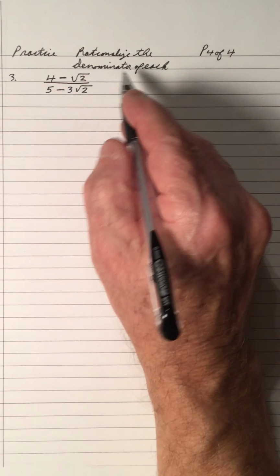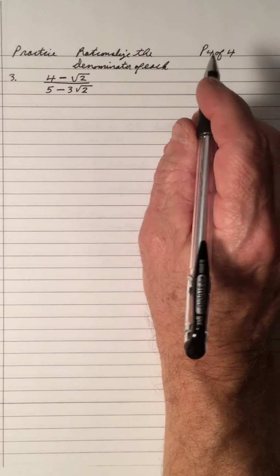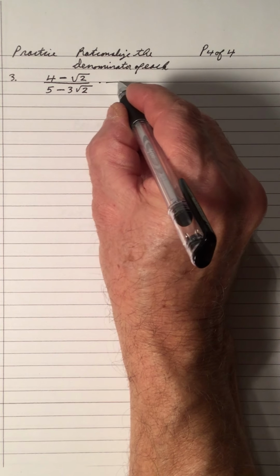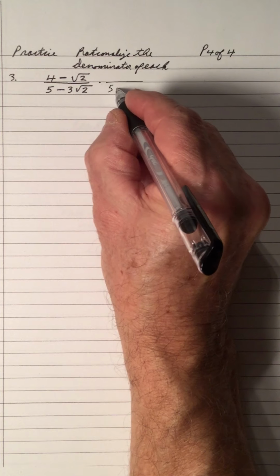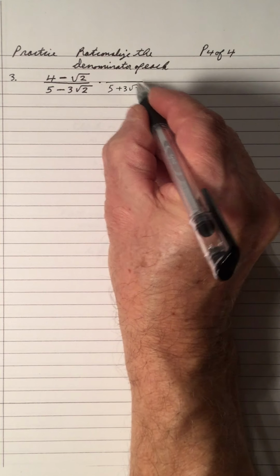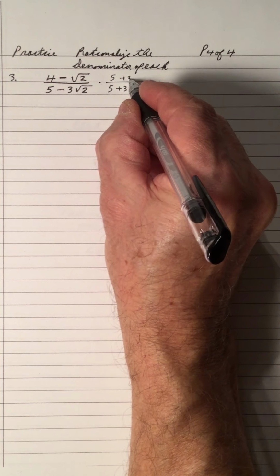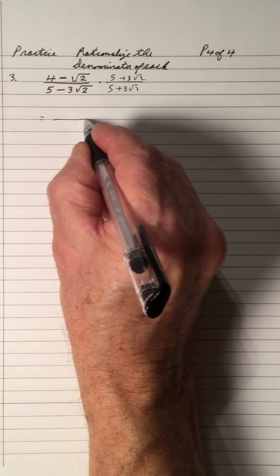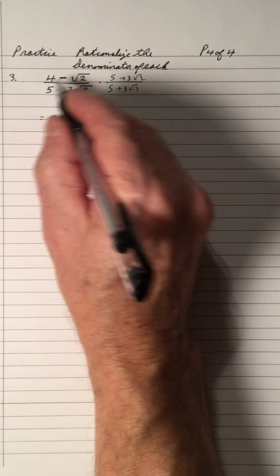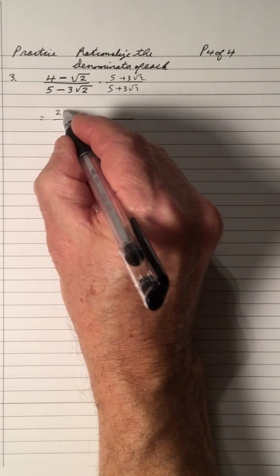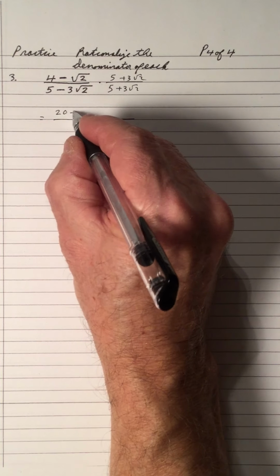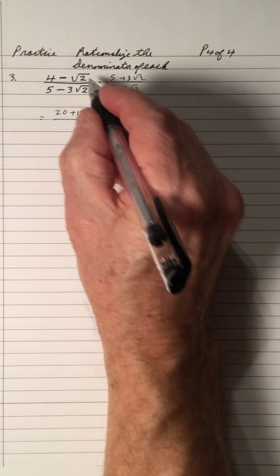And rationalize the denominator of this one. Let's see, the conjugate is 5 plus 3 root 2, 5 plus 3 root 2, top and bottom. Okay, we're going to multiply that. So 4 times 5 is 20. That's the first. Outside is 4 times 3 root 2 plus 12 root 2.